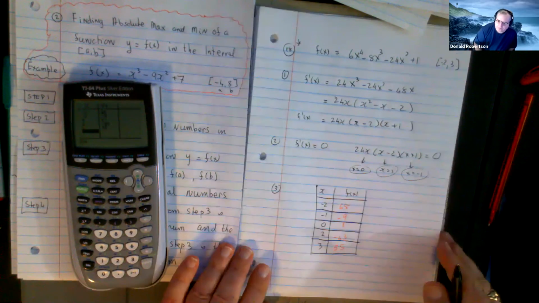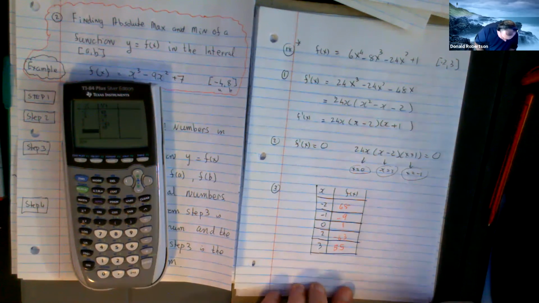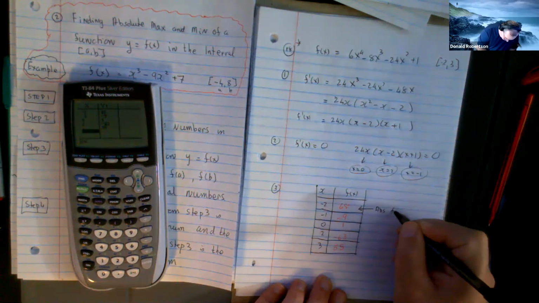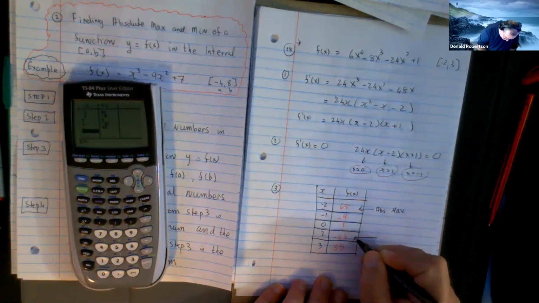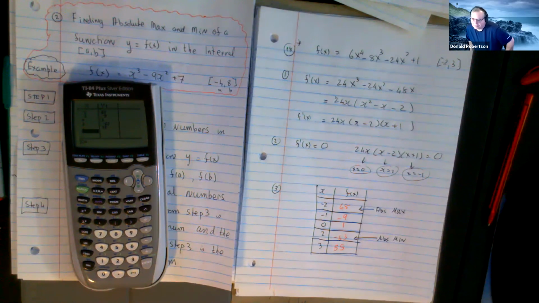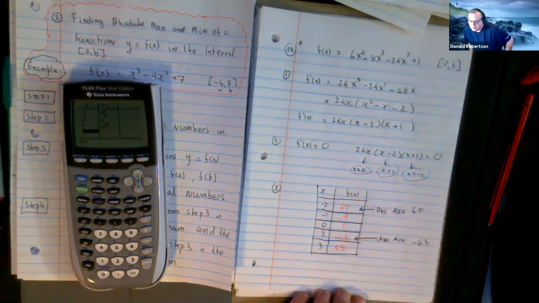That table of values feature is a time saver, isn't it? I mean, you can bang in tons of examples and basically get an answer. Right, I'm looking for absolute max. It's that guy. And I'm looking for the absolute min. It's that guy. Yeah, that one was much smoother than the previous one, right? The previous one was just downright ugly numbers. You know, you can't really do much about it. But this one, nice. Absolute maximum, 65, absolute minimum, -63.